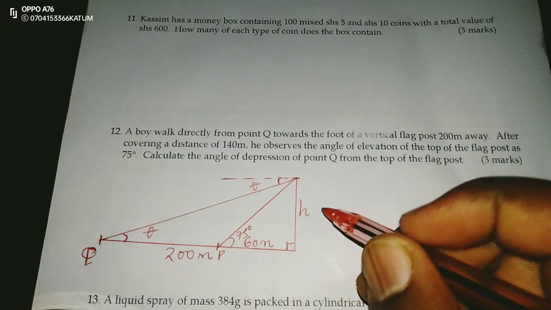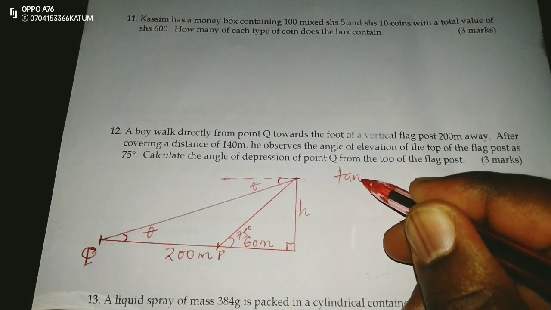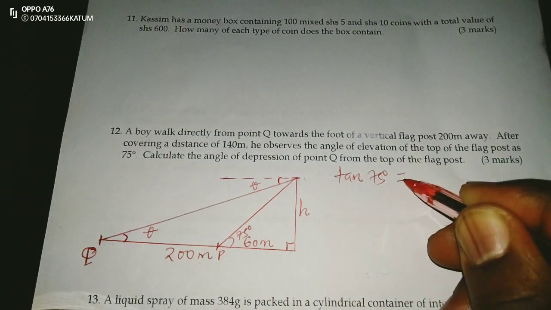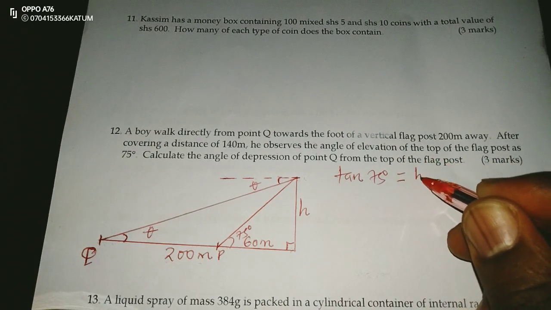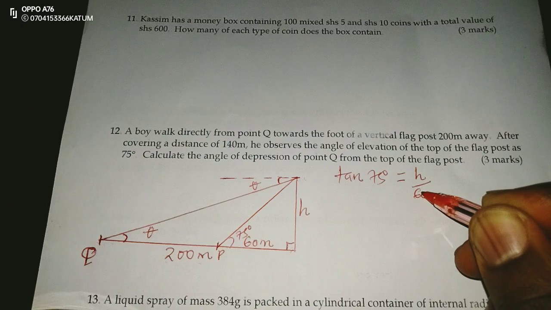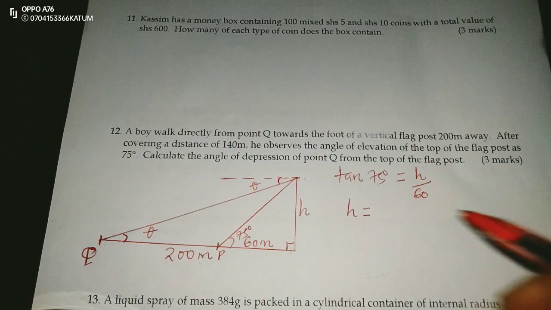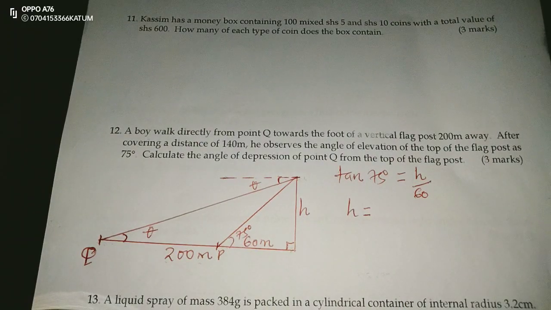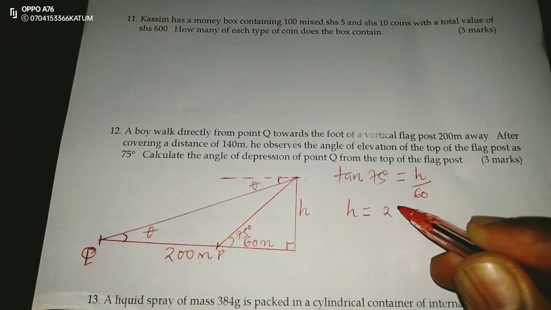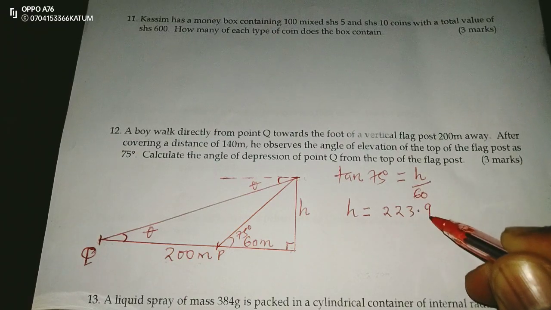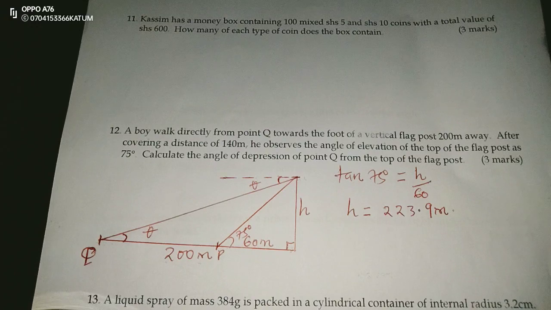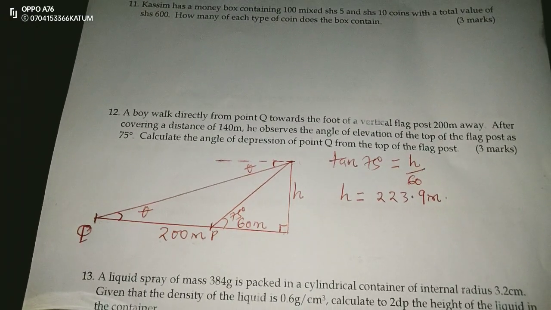Then we can say that the tangent of angle 75 degrees is equivalent to opposite out of adjacent, now 60. So to remain with H, we multiply by 60 both sides, and H will become 60 tan 75. This gives us 223.9 meters. This is the height of the post.